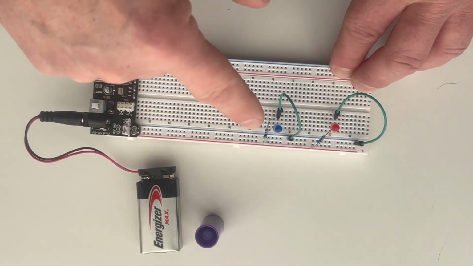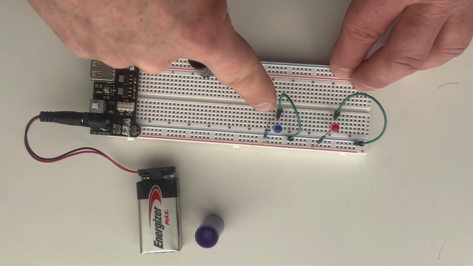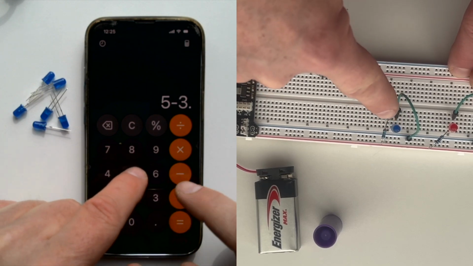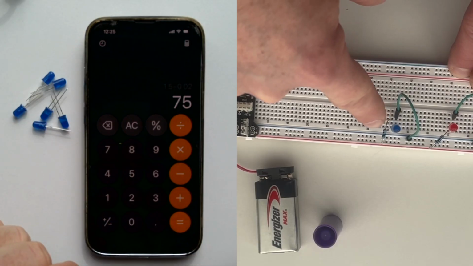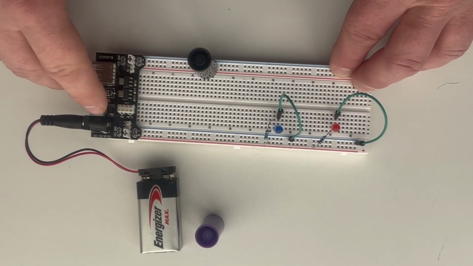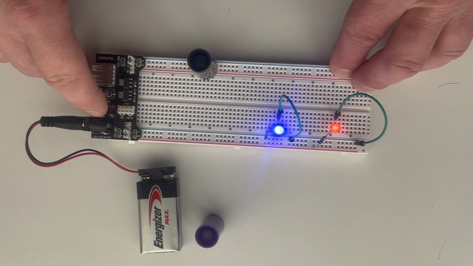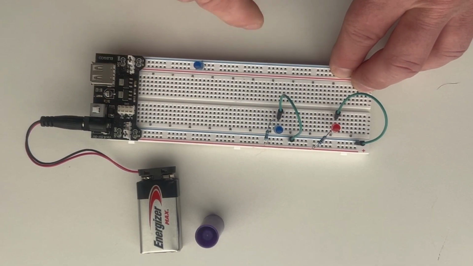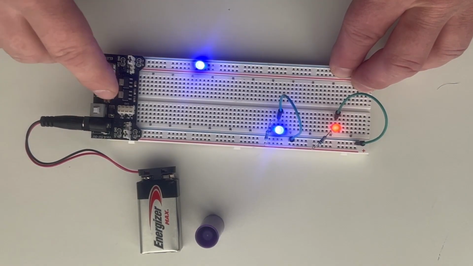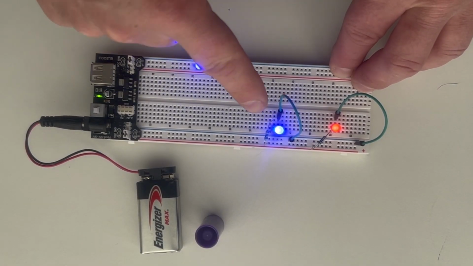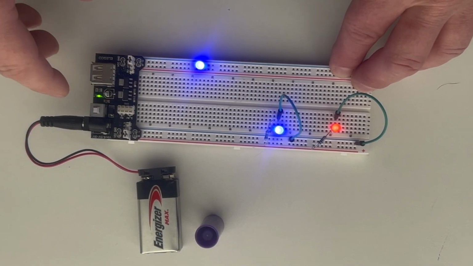So the forward voltage on a blue LED happens to be 3.5 volts. That makes this resistor needing to be 75 ohm. And we can see it works. But when we drop down to this side here, with a forward voltage of 3 volts, we actually don't need a resistor. And you can see they're about the same brightness.